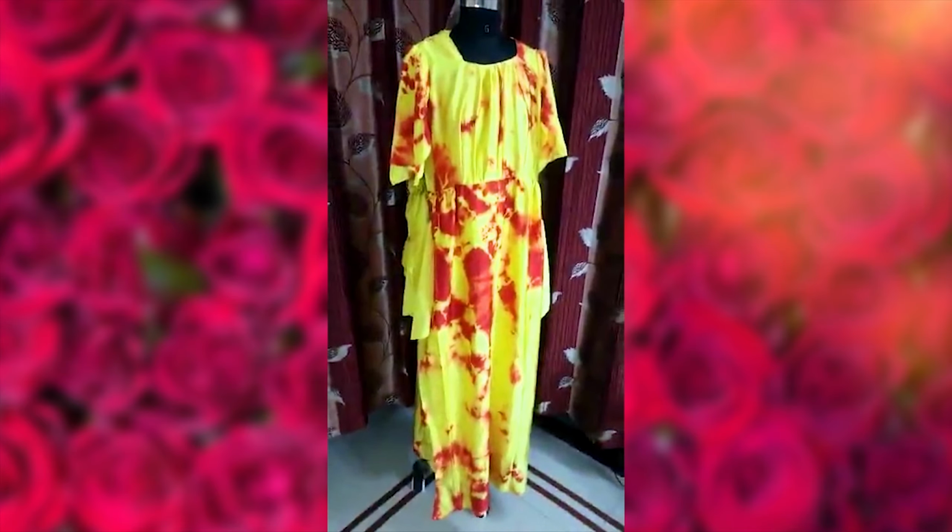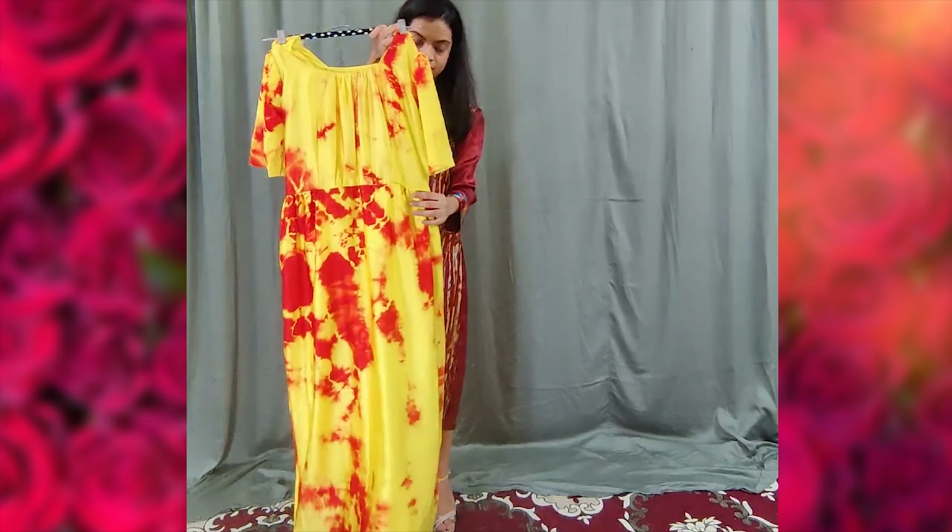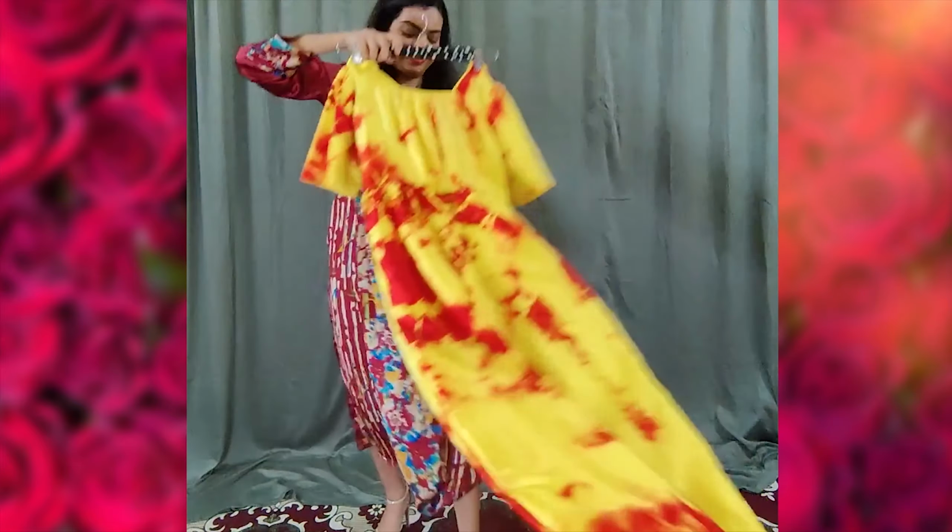The only thing remaining now is stitching the side seam. From the sleeve hem going through the pockets, we'll be stitching till the dress hem to complete the dress pattern. This is the completed dress. Now let me just wear it.